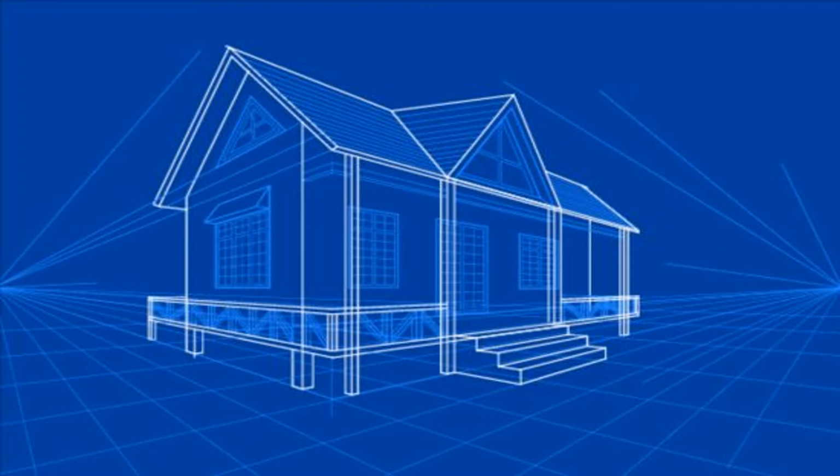Take a look at this image. This is an example of a blueprint. In architecture or in engineering, having a blueprint is important because it allows people to see the design, the materials to be used, and plan even the safety procedures.